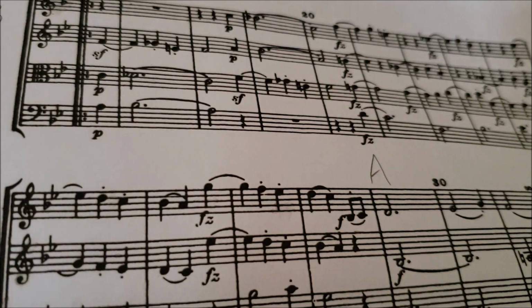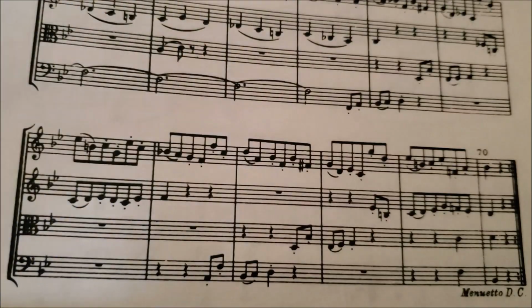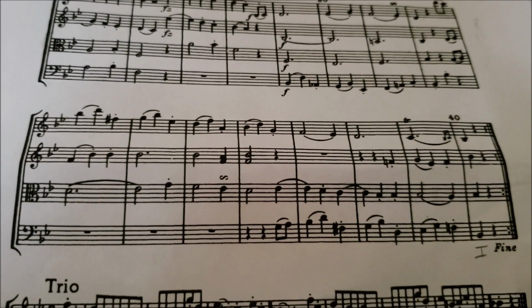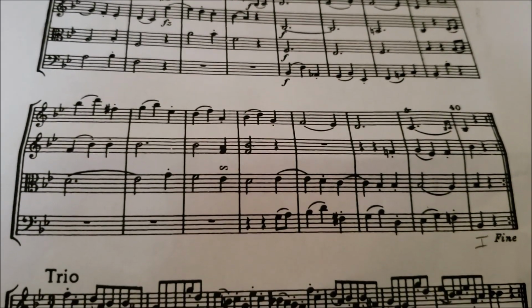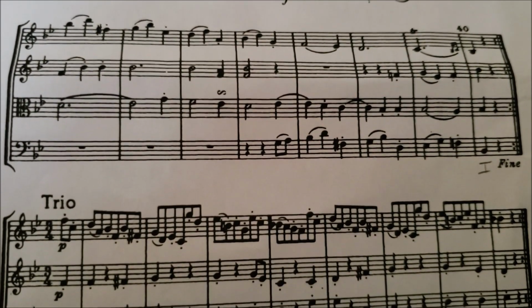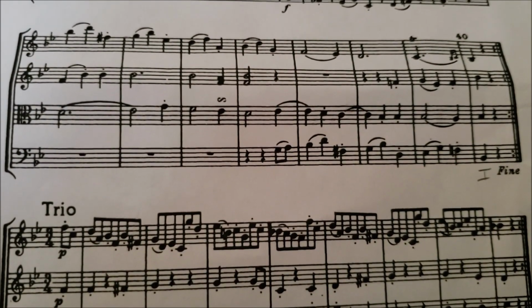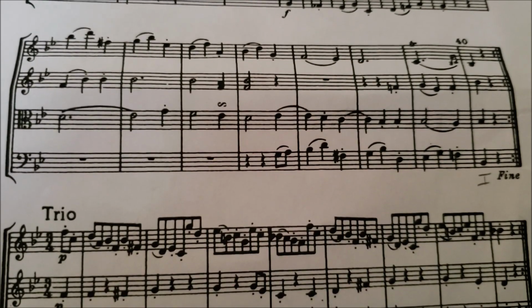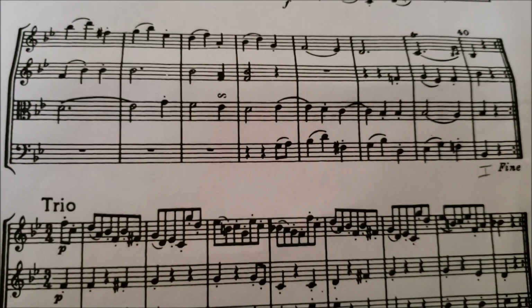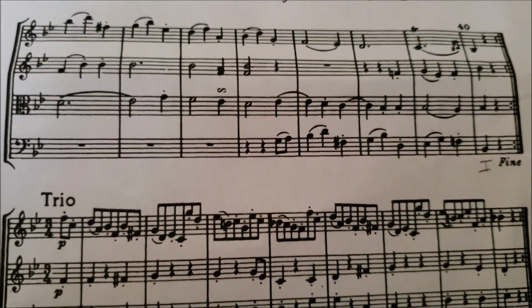And then back to A prime. So you get the idea. Now it ends in the tonic.